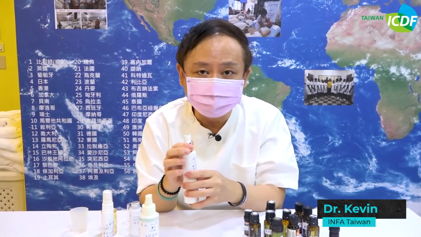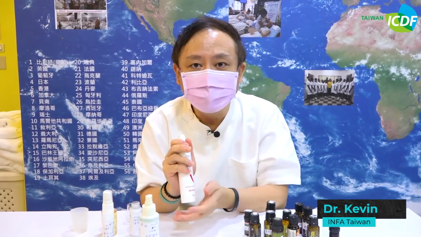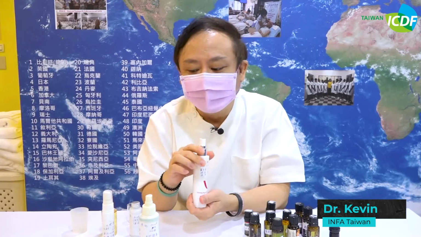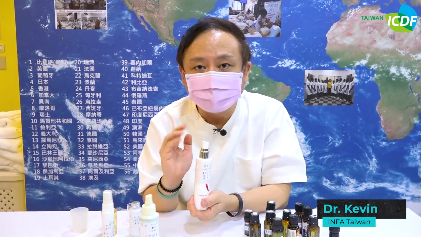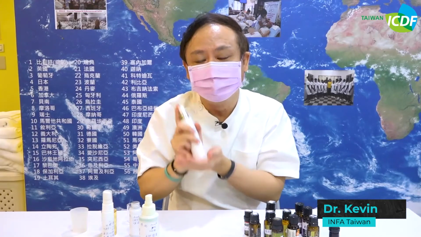When we're making a toner, you don't want to make too much of it, because over different time and temperature, the essential oil will actually evaporate. So the sooner we use up all the toner that we have made, the better. I am now going to mix it up, so it will evenly disperse in our toner.